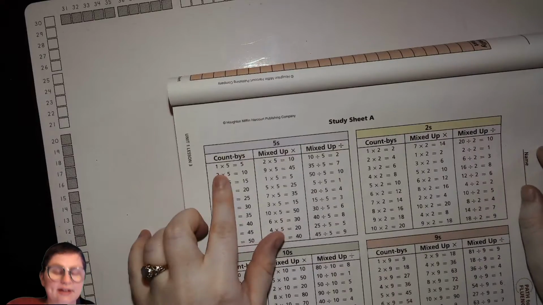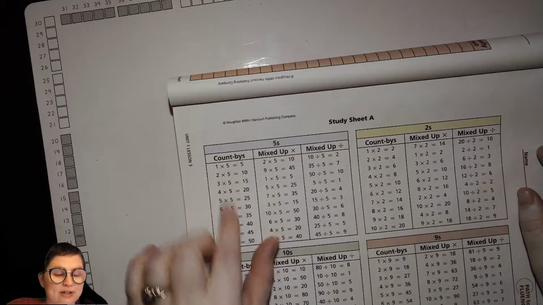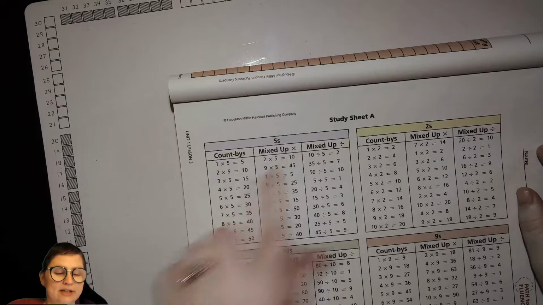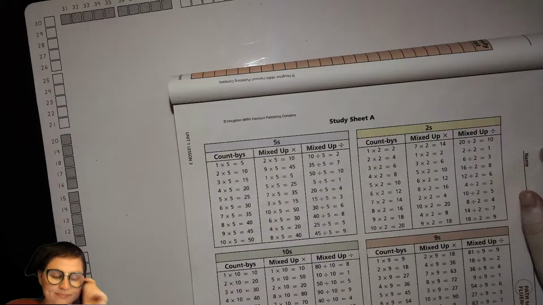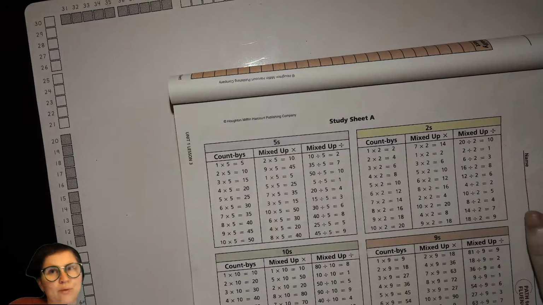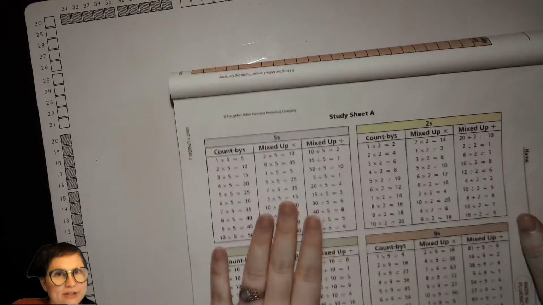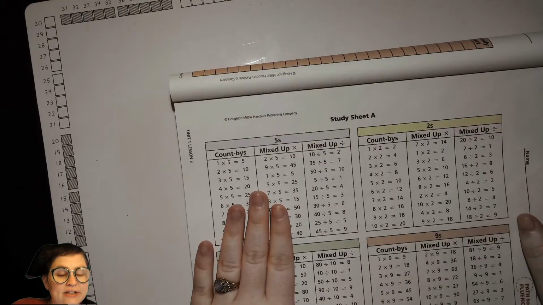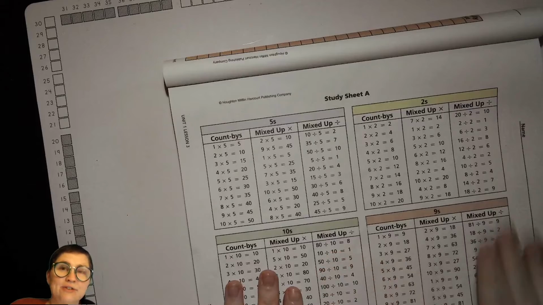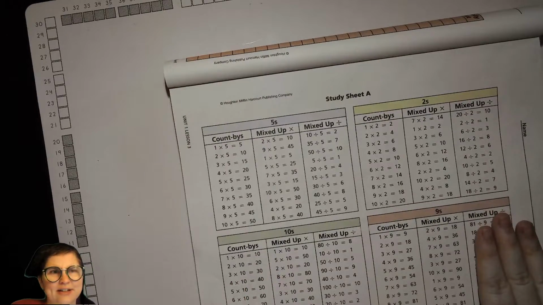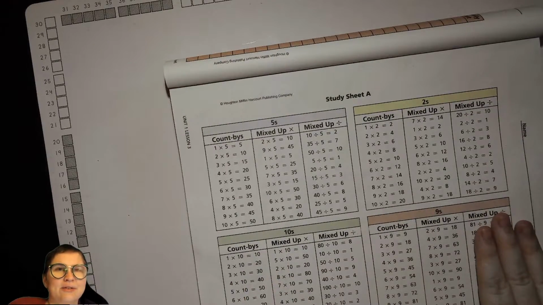And basically the way this works is you can have somebody quiz you. They could do it in increasing order, or in mixed up order, mixed up multiplication or division. And you want to be able to rapidly answer all of these questions for your 5s, and then soon with your 2s, and then your 10s, and then your 9s, and then in the next unit, I think, the 3s and 4s and 6s and 7s and 8s.